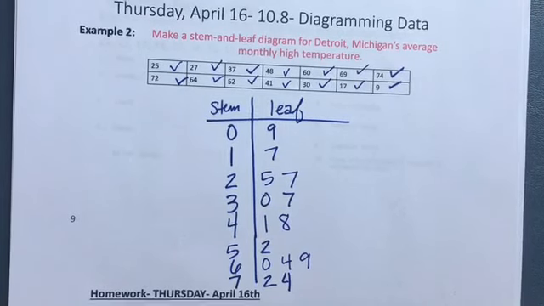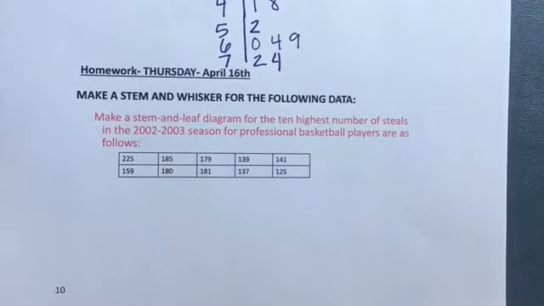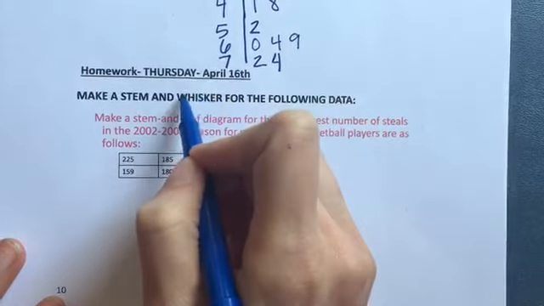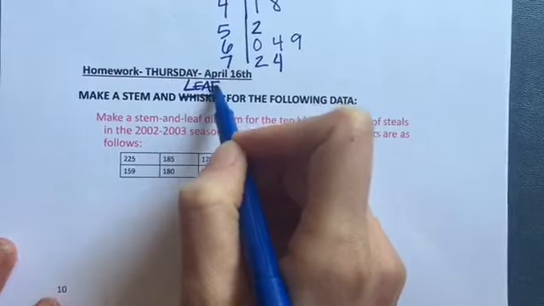So let's take a look at the homework quickly. I'm seeing a typo. So this should say stem and not whisker, stem and leaf. Yikes. Easter break got us too long apparently.